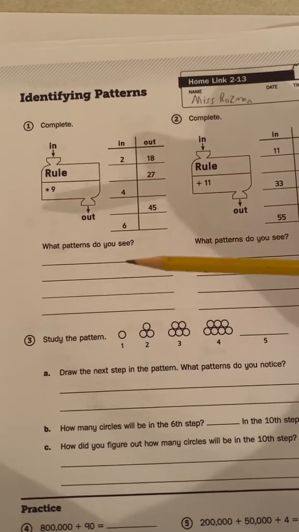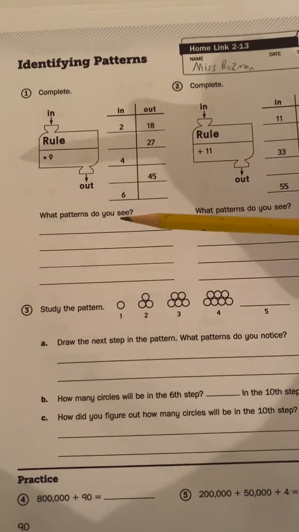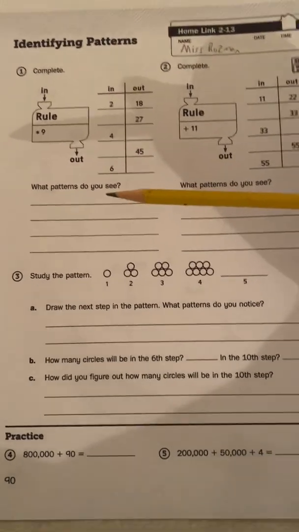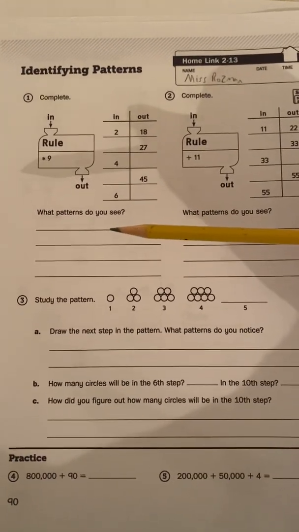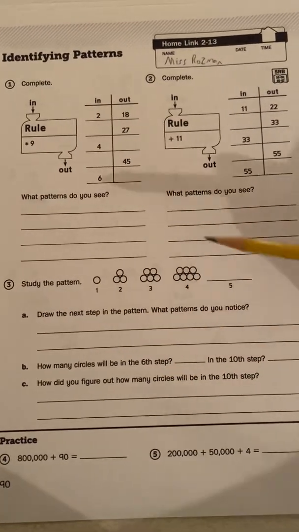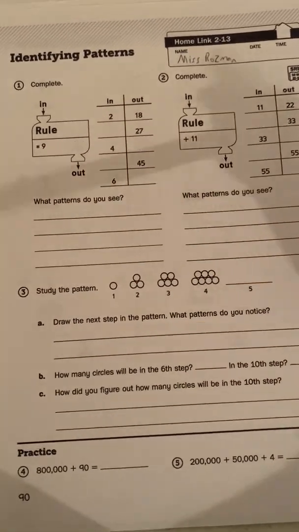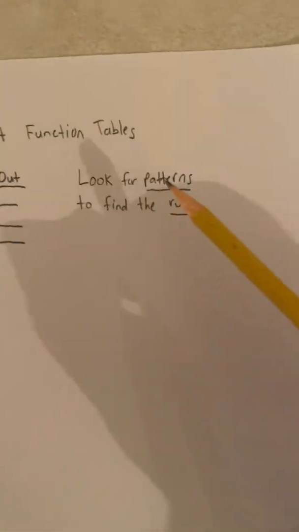I want you to think about the patterns you see, just like how we looked for patterns together on the previous page. Down at the bottom, you're going to be thinking more about these patterns, because if you remember, when I use a function table, I have to look for patterns to find the rule. And you're getting pretty good at finding patterns in those numbers, so keep looking.